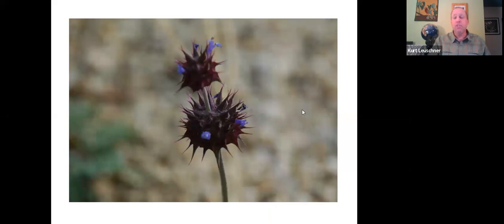Here's a closer look at the Chia. The seeds of the Chia were collected by Native Americans and used as little energy boosts. They'd keep them in a special little pouch, and when they needed a quick boost of energy, they could pop a few of those Chia seeds in their mouth, and off they go.